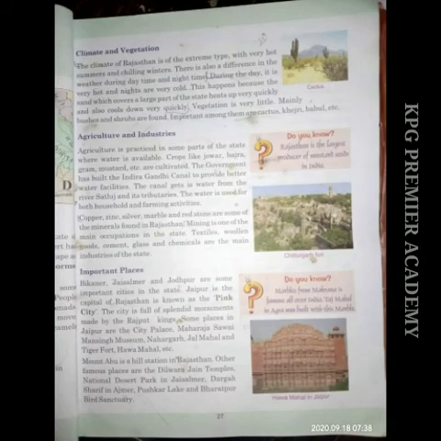So students, let's turn to page number 27, Climate and Visitation. I'll read out the lines. The climate of Rajasthan is of the extreme type with very hot summer and chilling winters. There is also a difference in the weather during daytime and nighttime. During the day, it is very hot and nights are very cold.